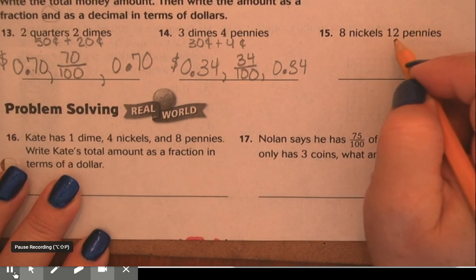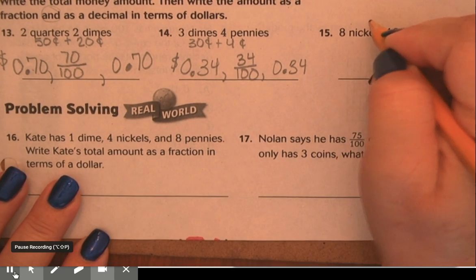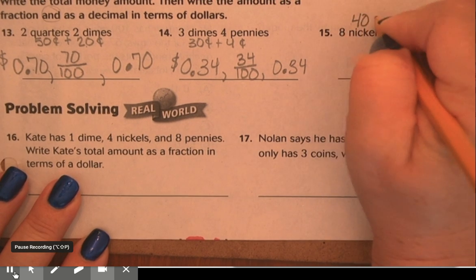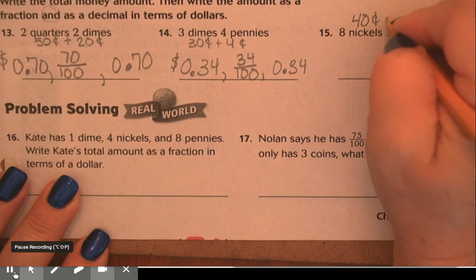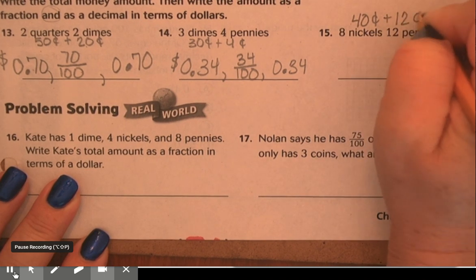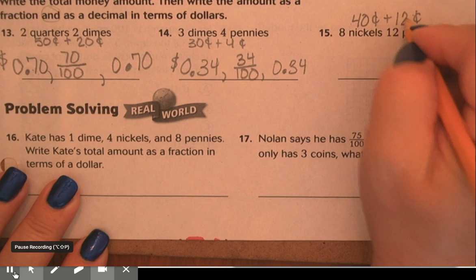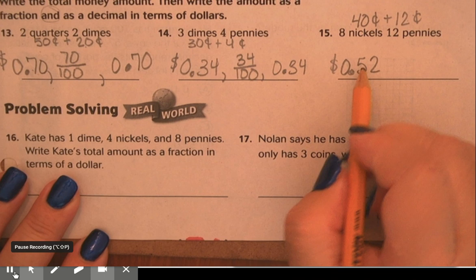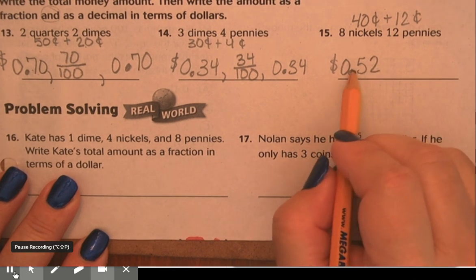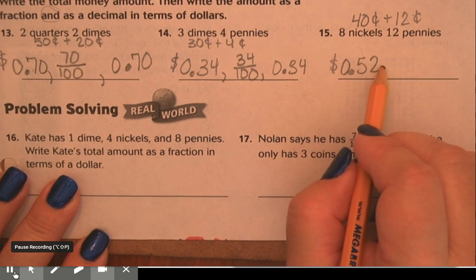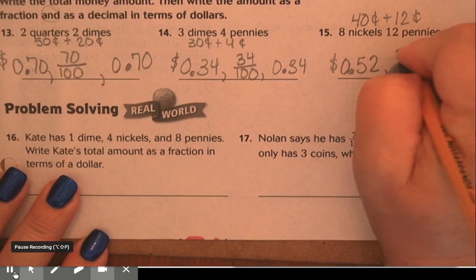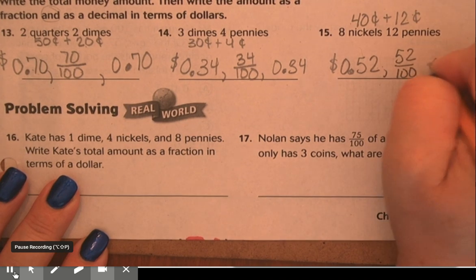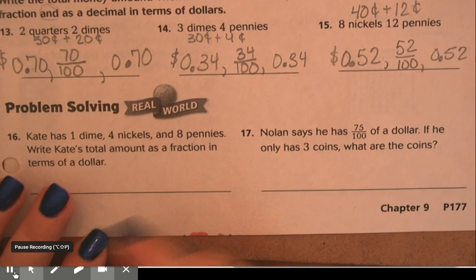8 nickels, 12 pennies. So 8 nickels, that means I've got to count by 5 cents 8 times. Well, I know 5 times 8 is 40 cents, and now I'm going to add 12 pennies, which is 12 cents. 40 plus 12 is 52 cents. So there is your dollar form, 52 cents. To make a whole, remember you need 100 cents. We have 52, which means it is 52 out of 100, or it is 52 hundredths in decimal form.